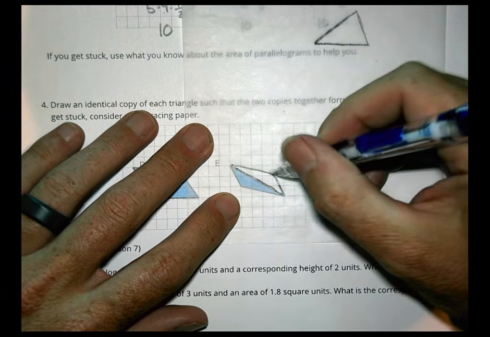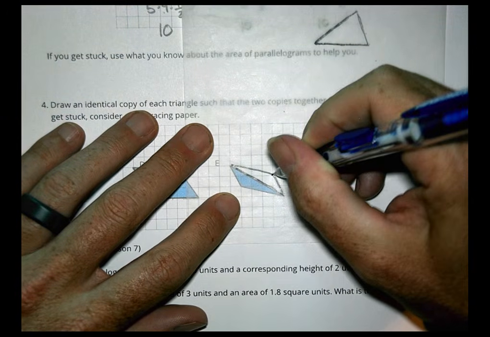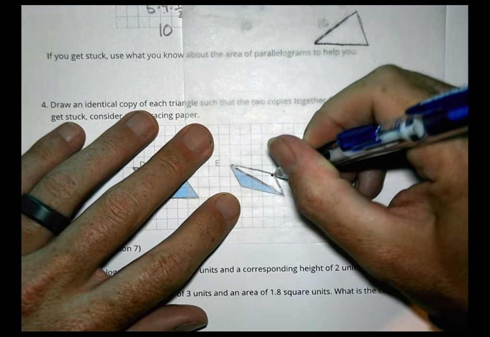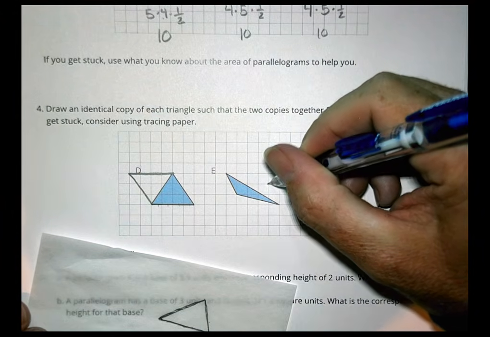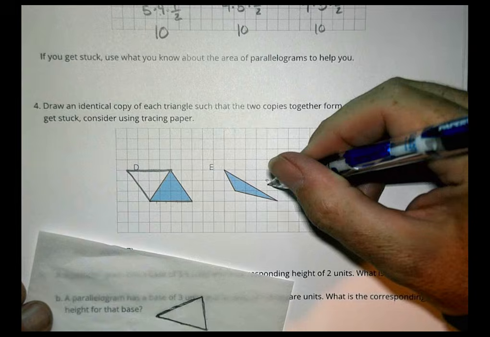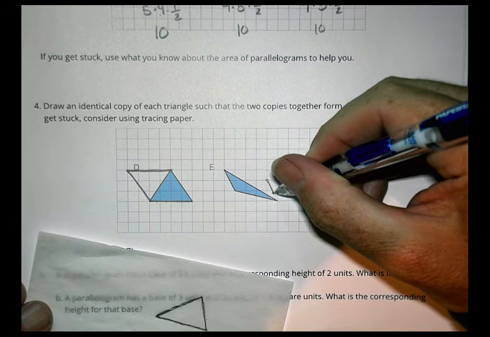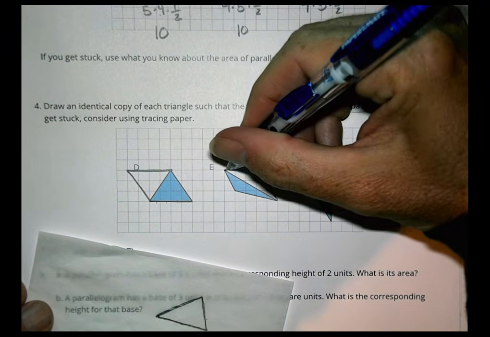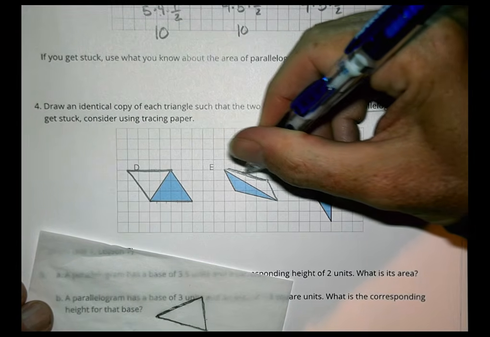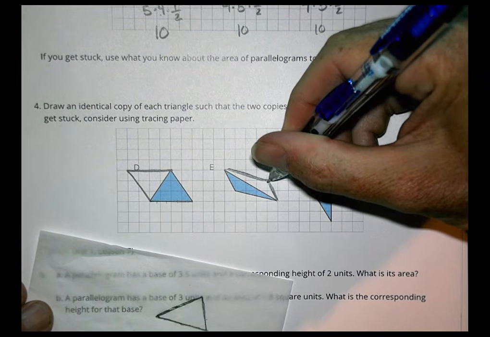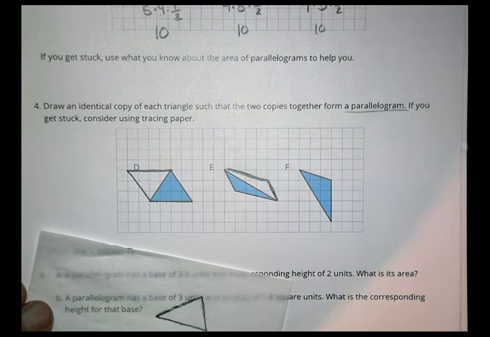So I notice that there's a point right there. It's going to match. Kind of press down a little hard. Keep my pencil there to know about where it's going to be. Cool. And then I'm going to just connect the dots. So we have a line here, and we have a line here. All right. So there's my copy, there's my parallelogram, something like that.